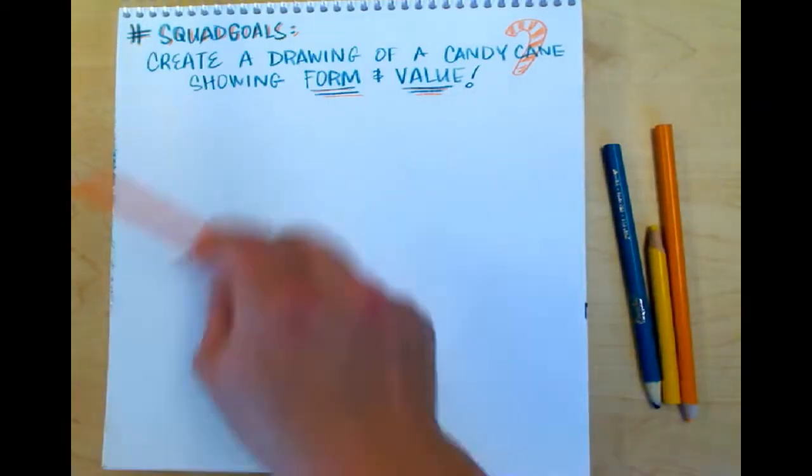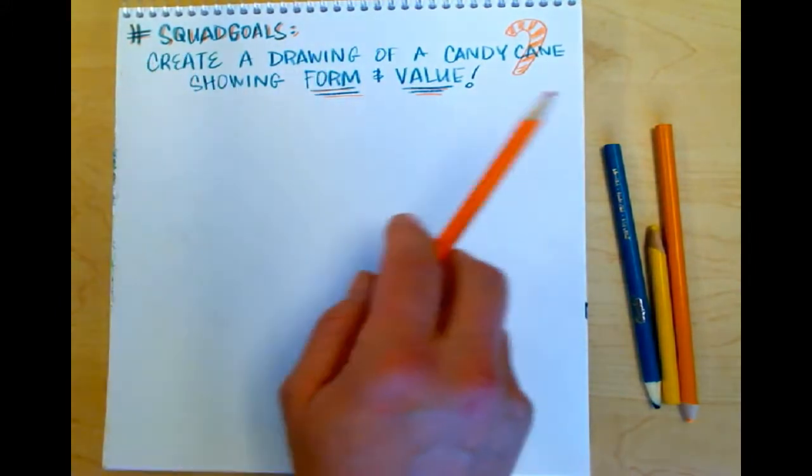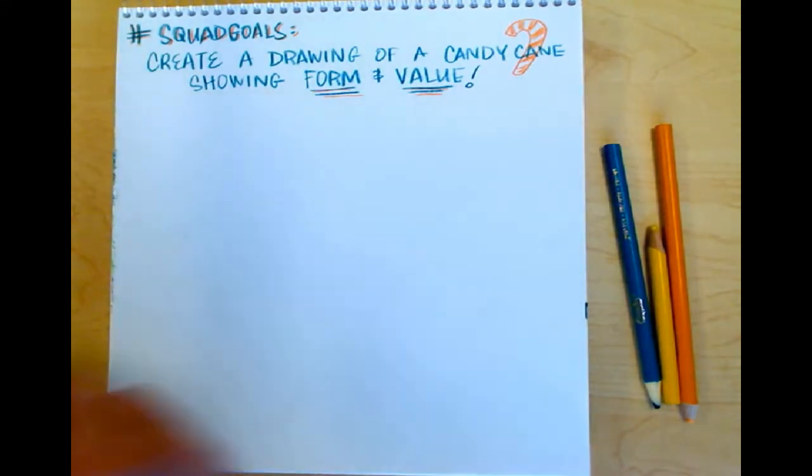All right, so everyone should have this written at the top of their page. Hashtag squad goals, create a drawing of a candy cane showing form and value. Okay, so the first thing we're going to talk about is form.